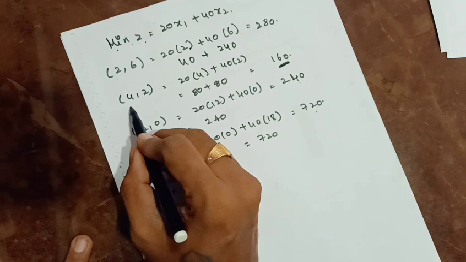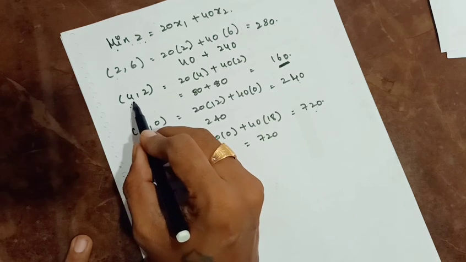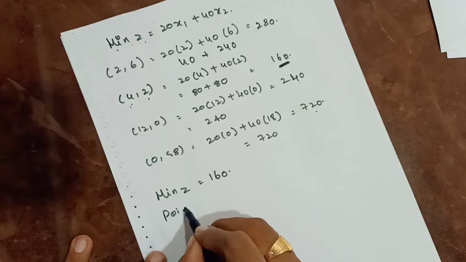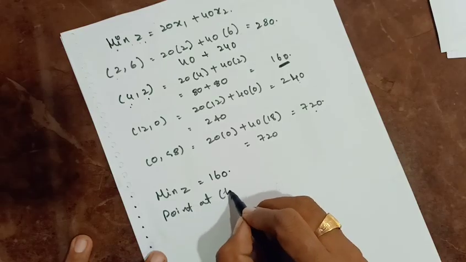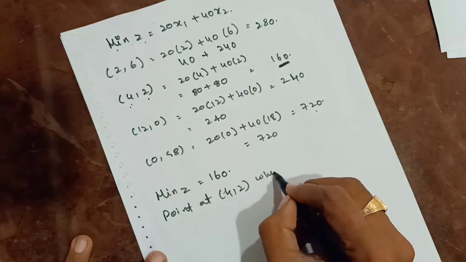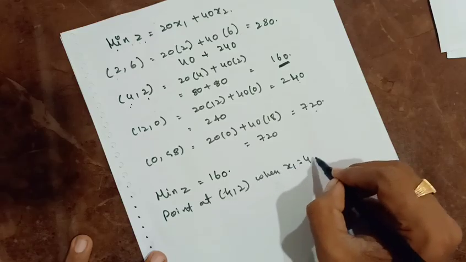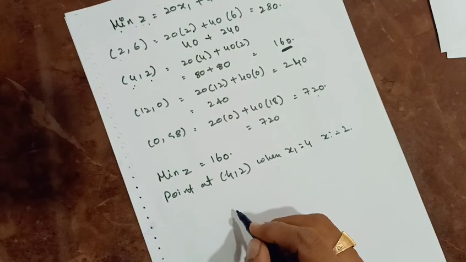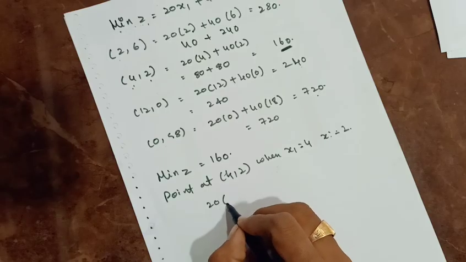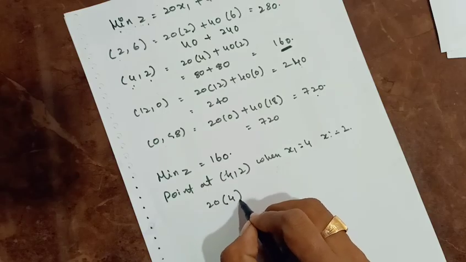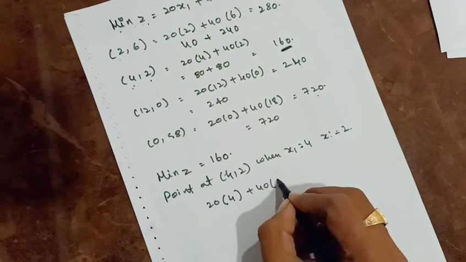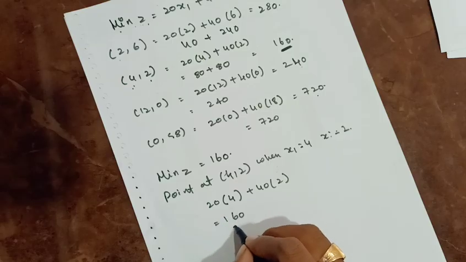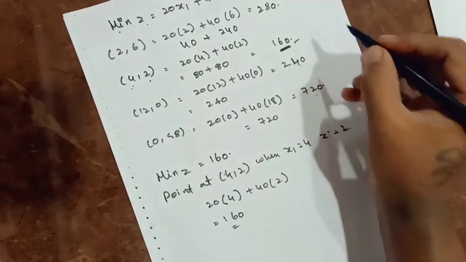It is at 4, 2, that is x1 is 4 and x2 is 2. So 20 into 4 plus 40 into 2, how much do you get? 160, which matches.